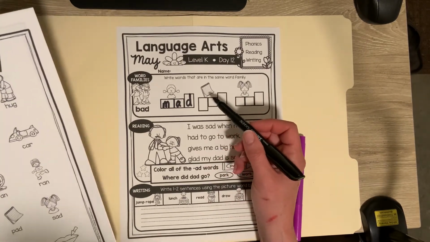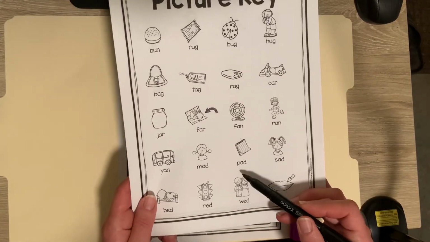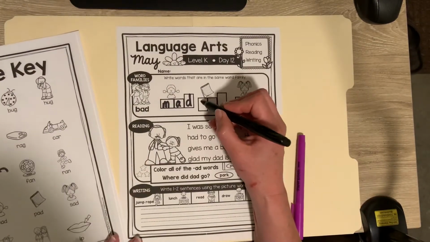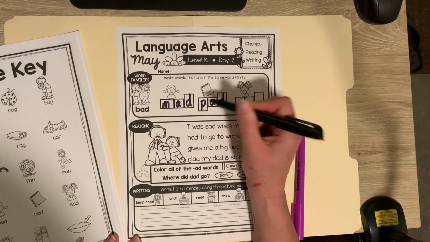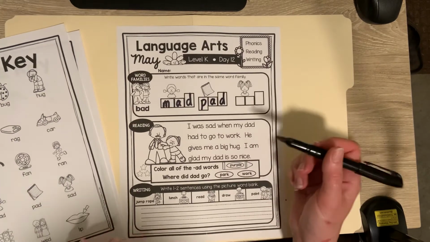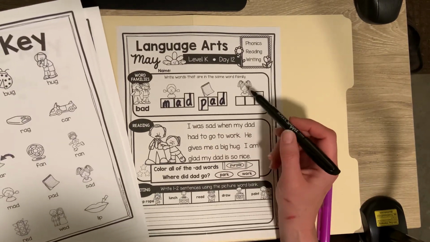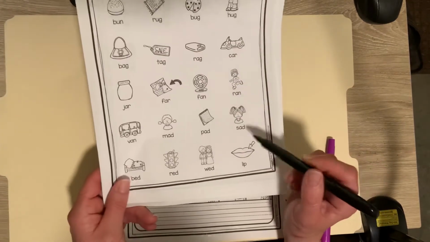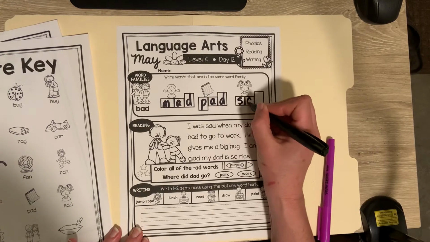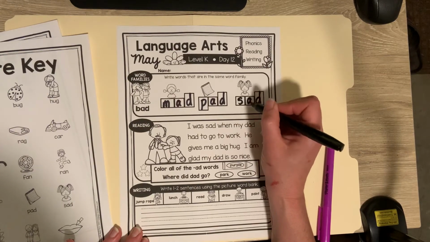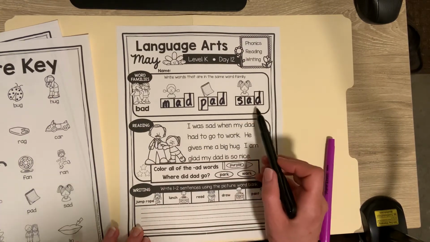Let's finish our word family with, I think this looks like a notebook. I'm not sure what that means. It doesn't sound like it rhymes with add. So I'm going to come here and find PAD. P-A-D. Add, pad. Okay. This little girl is frowning. She is the girl. She has ponytails. And I see S-A-D. S-A-D. Sad, sad. Bad, mad, pad, sad.